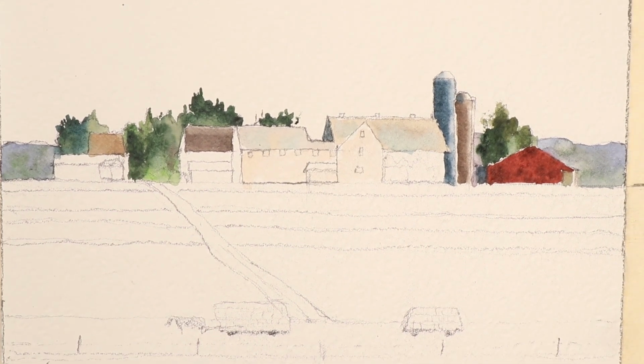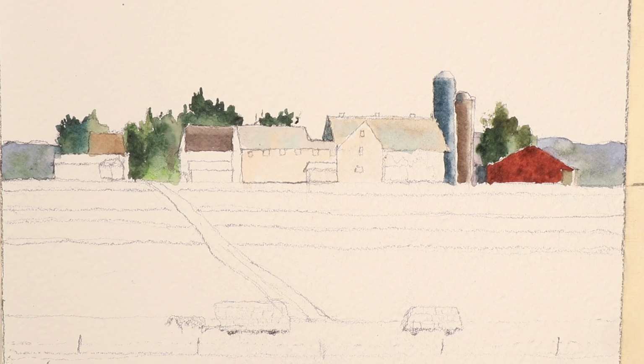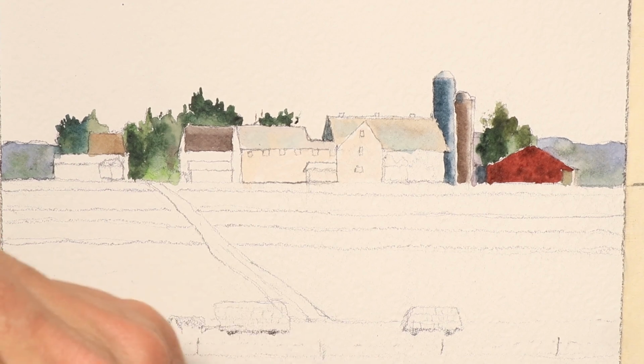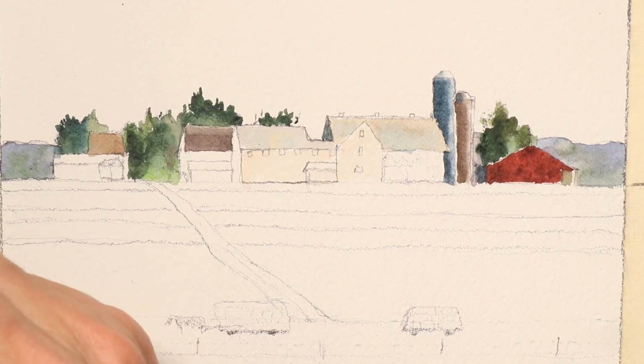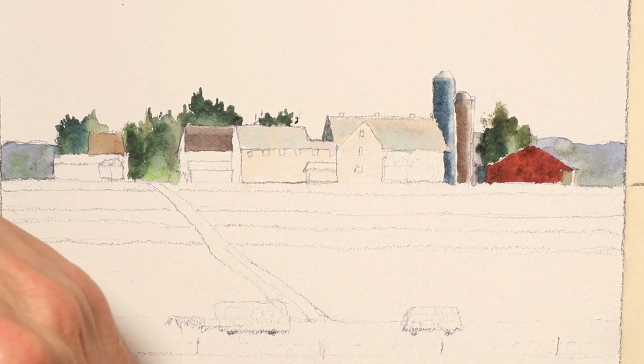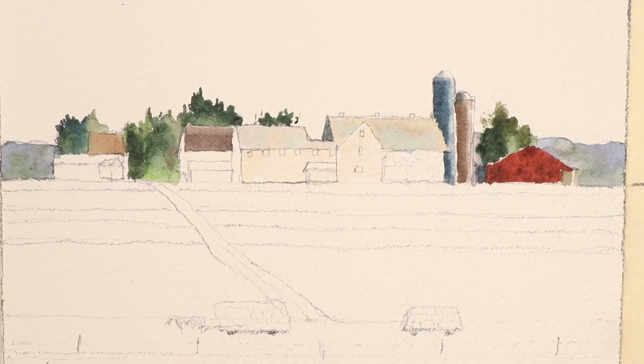So now I'm going to start getting into the fields. Now, there was nothing fancy about the grass fields and the brown hay and grass fields. So I'm going to mix up a little bit of what I would call a yellow ochre color by using my only yellow in my palette, and then some burnt umber mixed in with that, and then maybe a touch of orange.